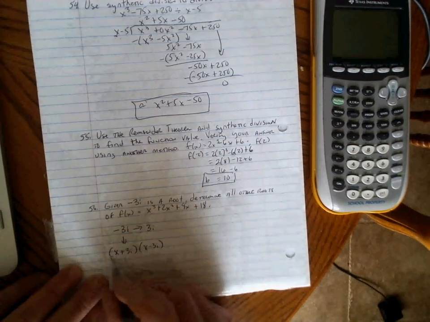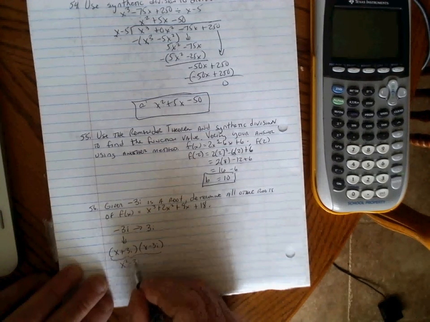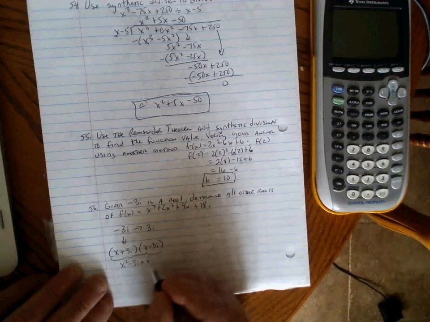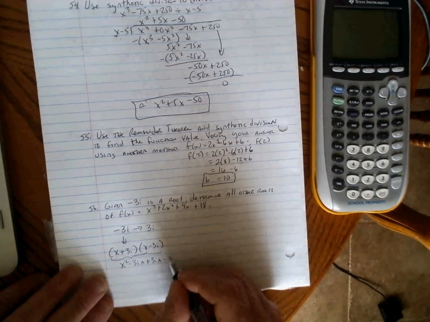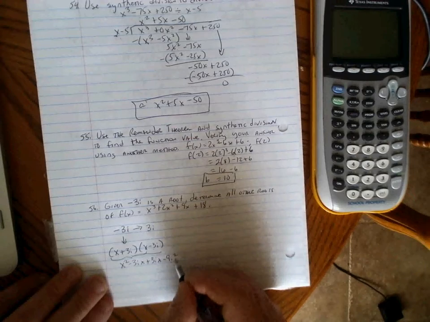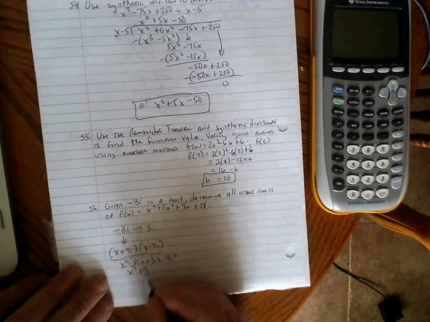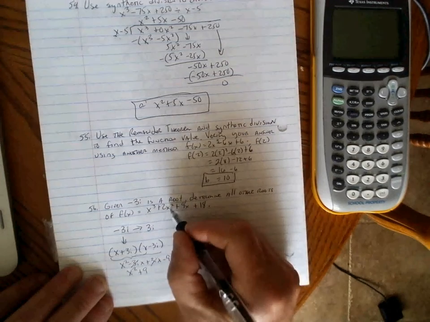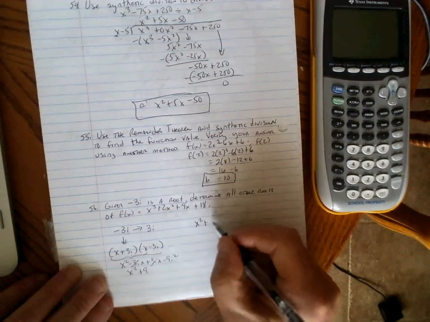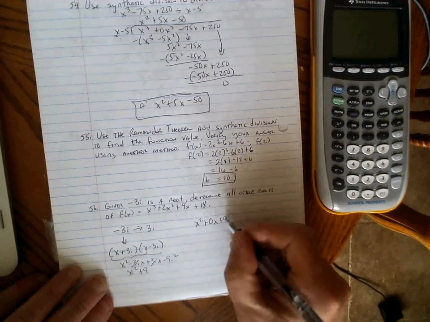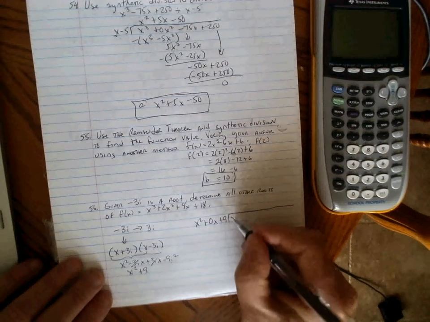If we multiply those together, we get x squared minus 3ix plus 3ix, and then minus 9i squared. Recall i squared is negative 1. The middle terms cancel, so this gives me x squared plus 9. If I divide this by x squared plus 9, and remember when I'm dividing, I need to make sure I put the missing terms in there, I can find the other factor.